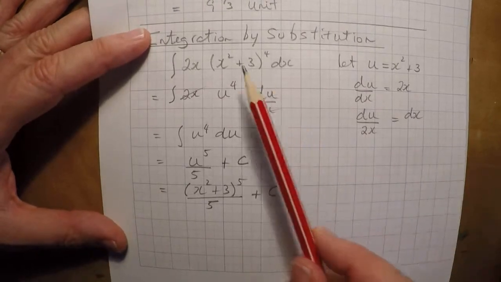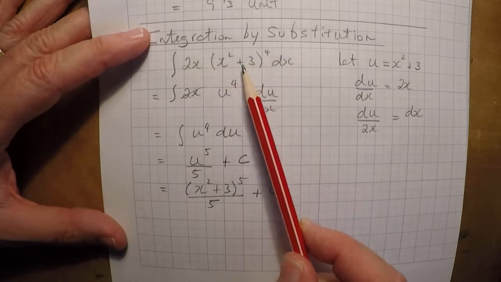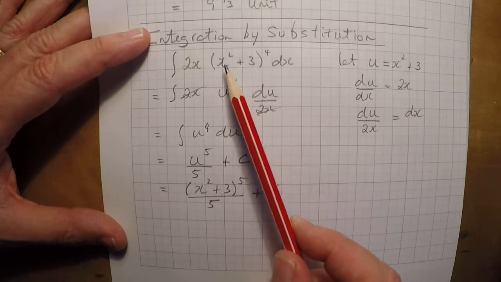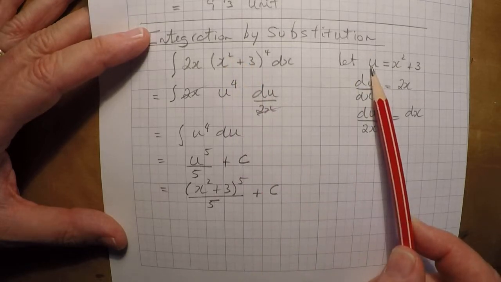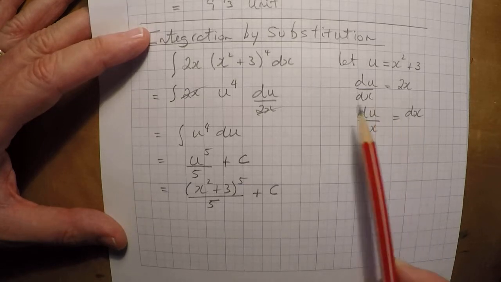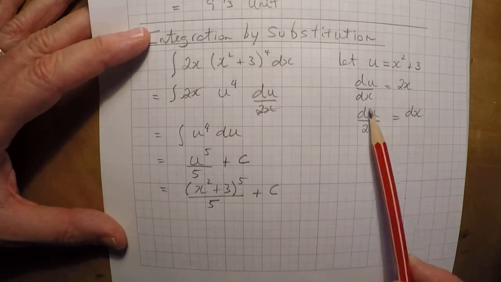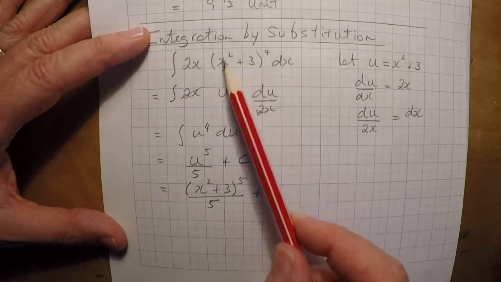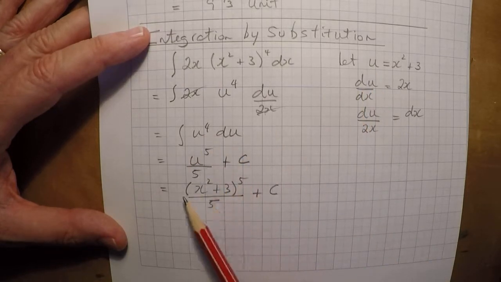Recapping, we noticed that something that we were given had a derivative that appears here as well. That's the trick, that's the flag that says substitution is a good method. So we let this part equal u, take the derivative, rearrange to find the dx, and then we replace this bit with the letter u, still with power 4. We replace the dx with du over 2x. These parts cancel. That's why we needed the derivative of this part to be sitting here as well. And then we have a very simple integral, u to the fourth, and there we have it.